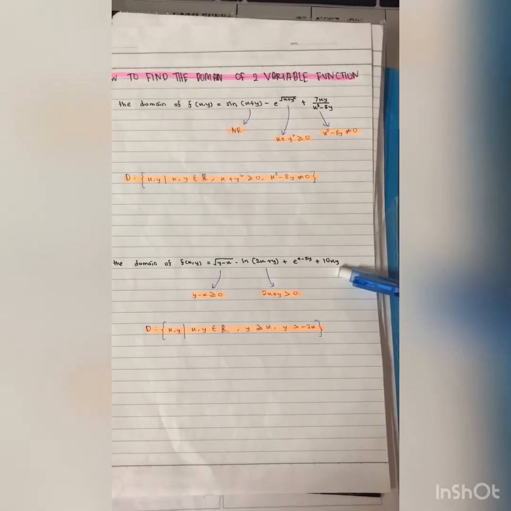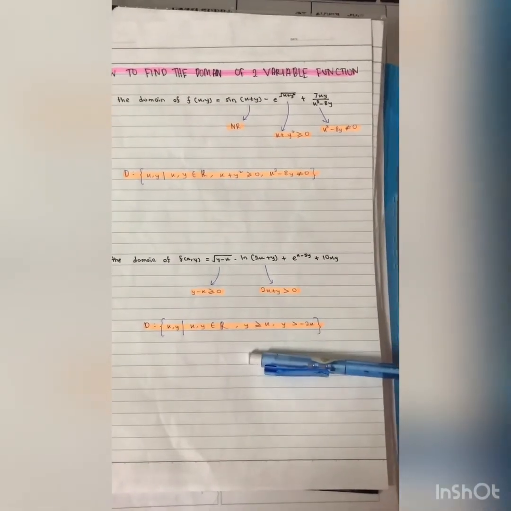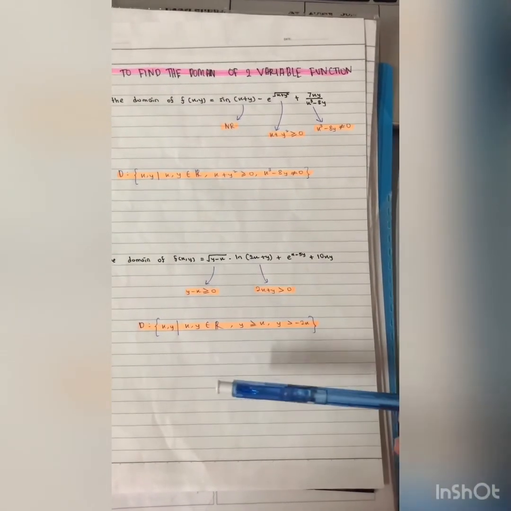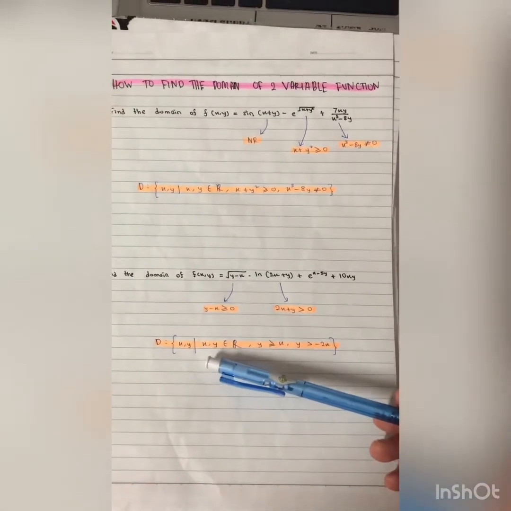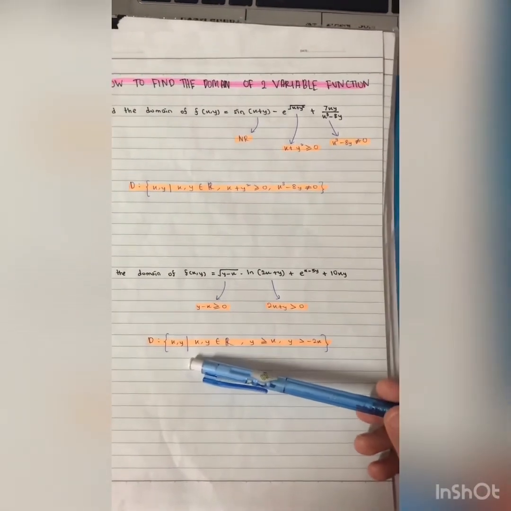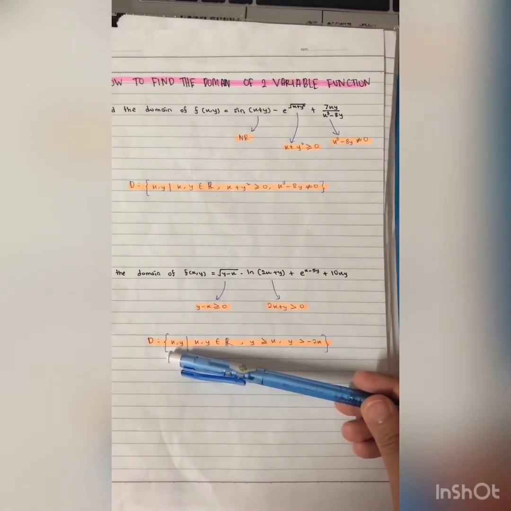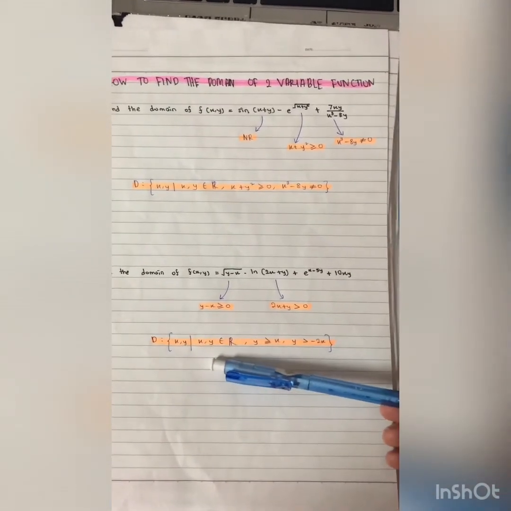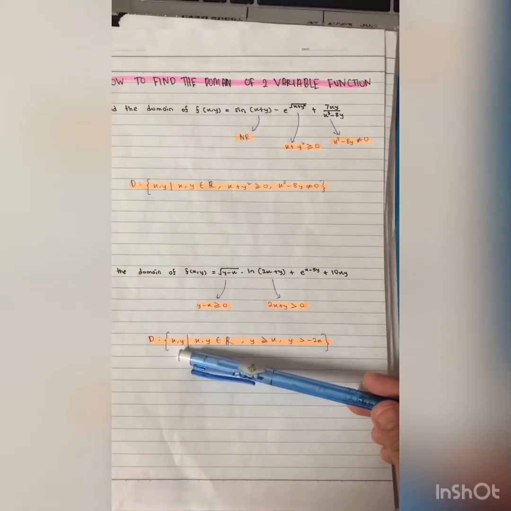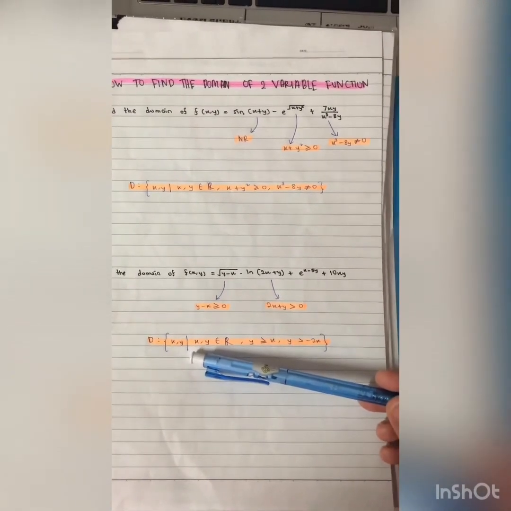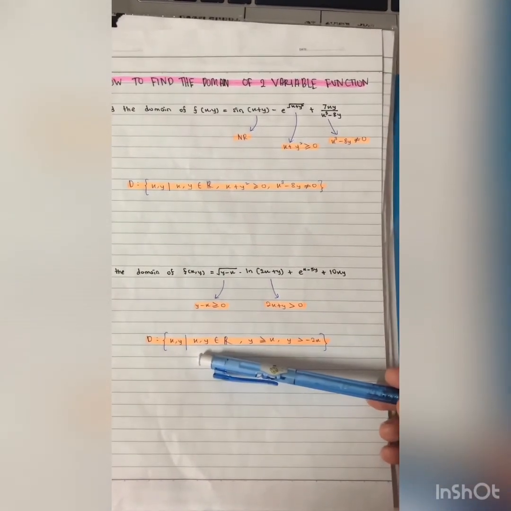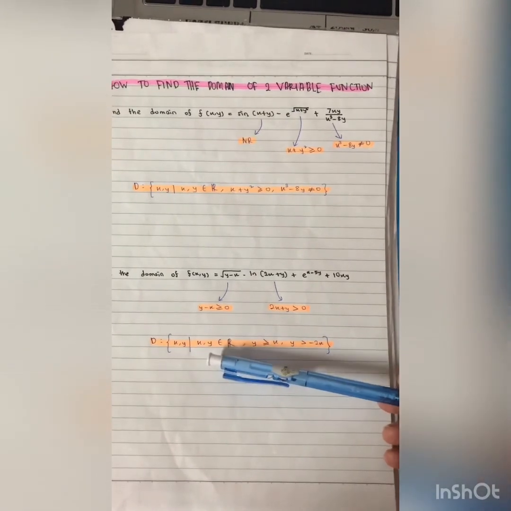So if we write the domain in set notation, I write down D includes the set of all (x,y) such that x and y include only real numbers.